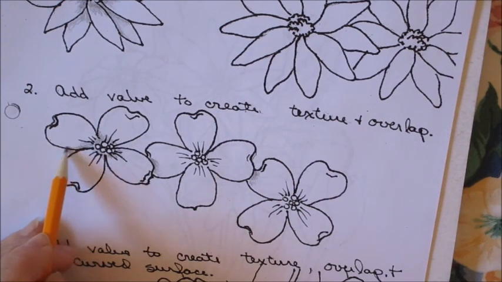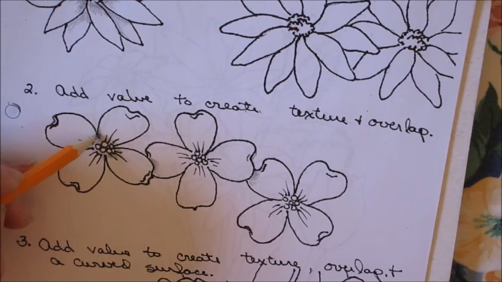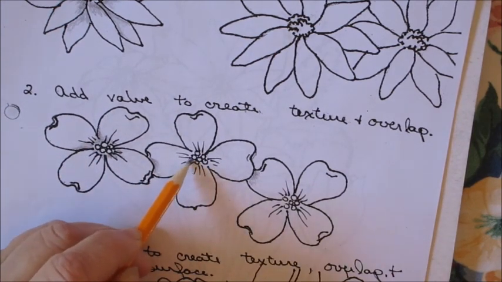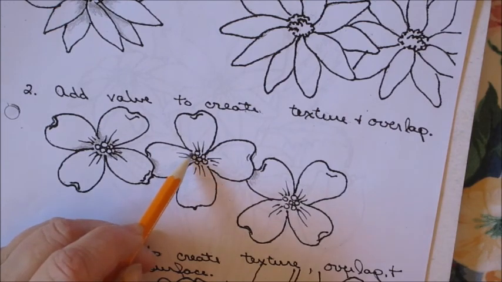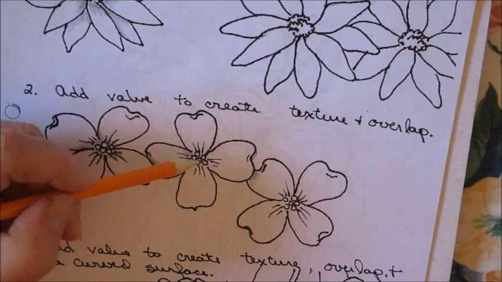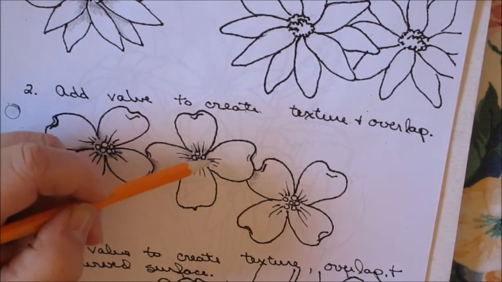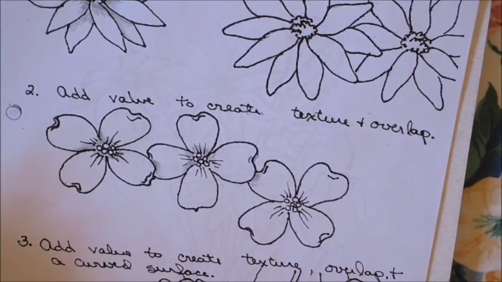And then this one looks like it overlaps a little bit. This dogwood petal overlaps that one just a tiny bit. That one does. This one, no overlap there. Over here, this one overlaps a little bit. So apply that overlap rule where you don't see the whole object because it's covering part of it up. And then apply that value change. And then work your way through that.